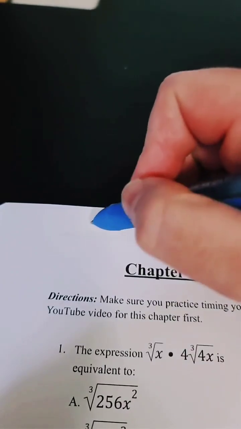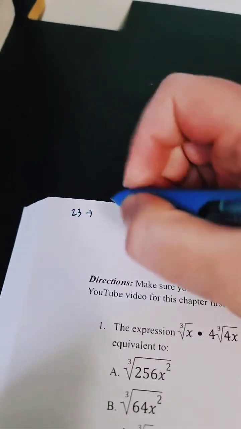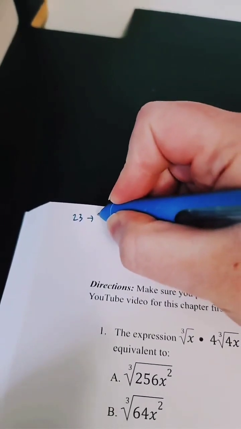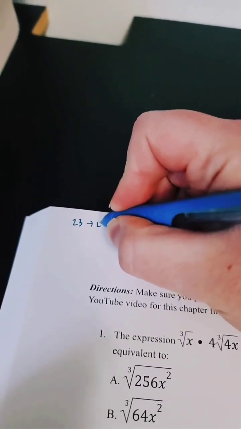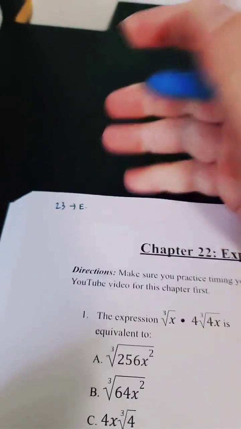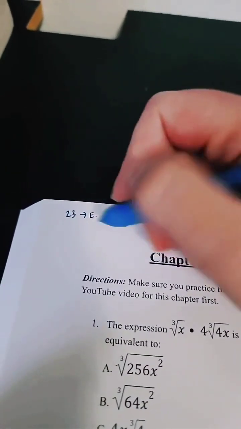I did fix it, but sometimes it takes a couple days to update, and some people have already ordered it. So the 2 things are that number 23, and pause this if you want to wait till the end to see what the issue is for number 23, and that would be E is the answer. That's the issue with the key. I just accidentally put B for some reason.